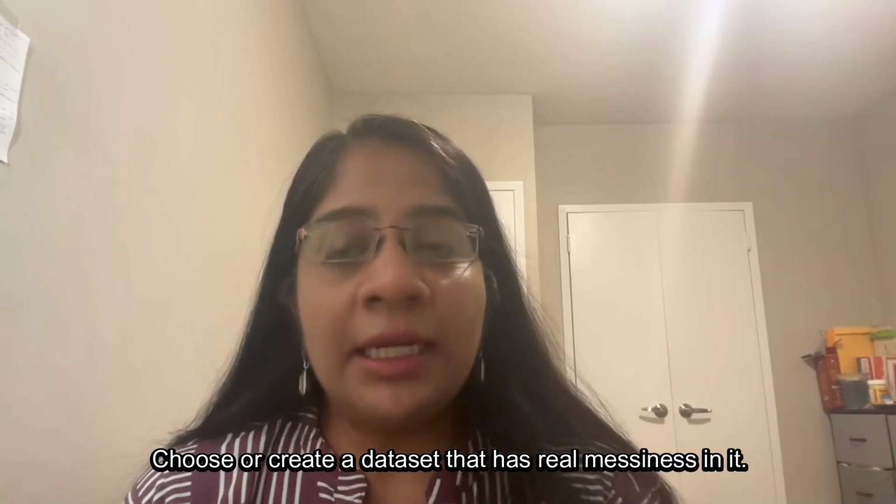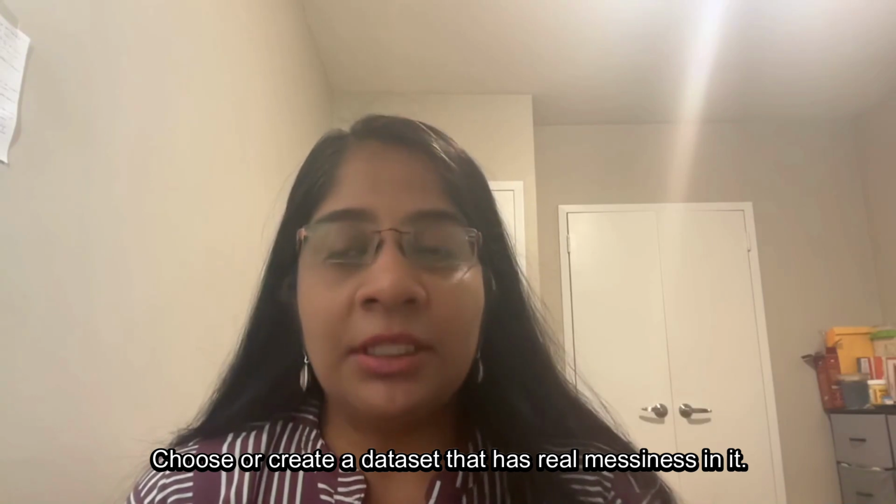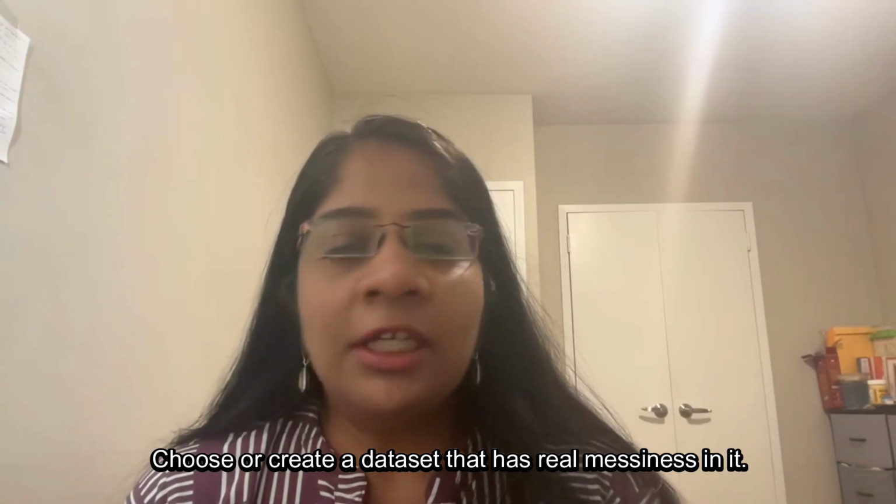The second is to choose or create a data set that has some genuine messiness in it, because real business data is never clean. It's the messiest thing you can ever see. And if your project uses a perfectly pre-cleaned Kaggle data set with zero nulls and no ambiguity, you most likely skip the part of the work that analysts and BI engineers actually do. So that is a very important part.